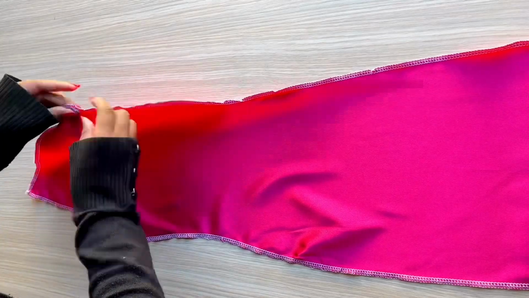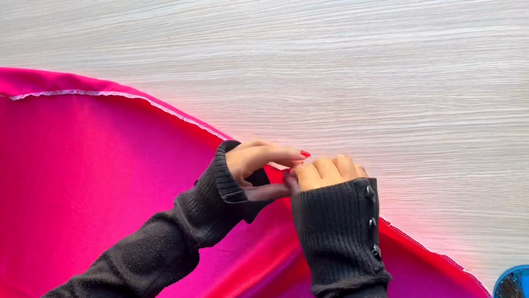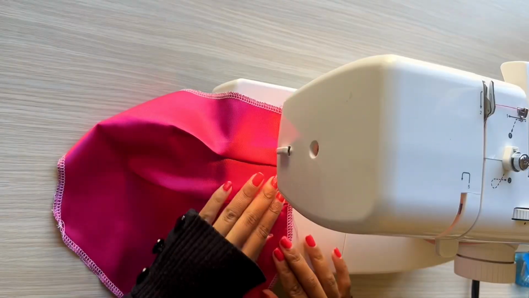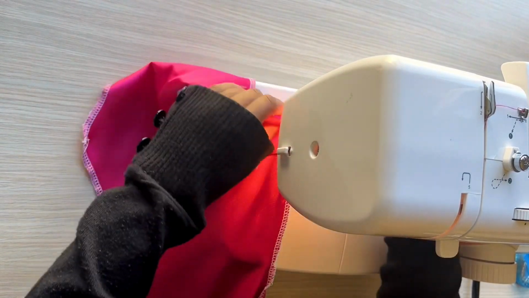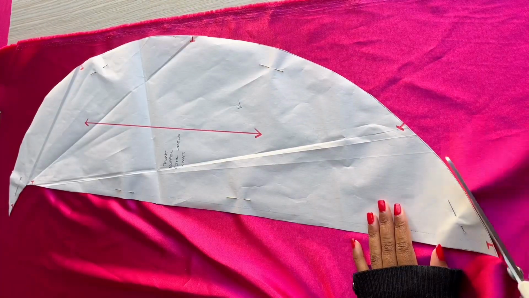So now it's time to pin the 2 pleats that are going to be around the breast area and also the other pleats that are going to be around the waist area. Now it's time to stitch the pleats in place so that they don't move around. Now I can move on to pinning and also cutting out my ruffle.